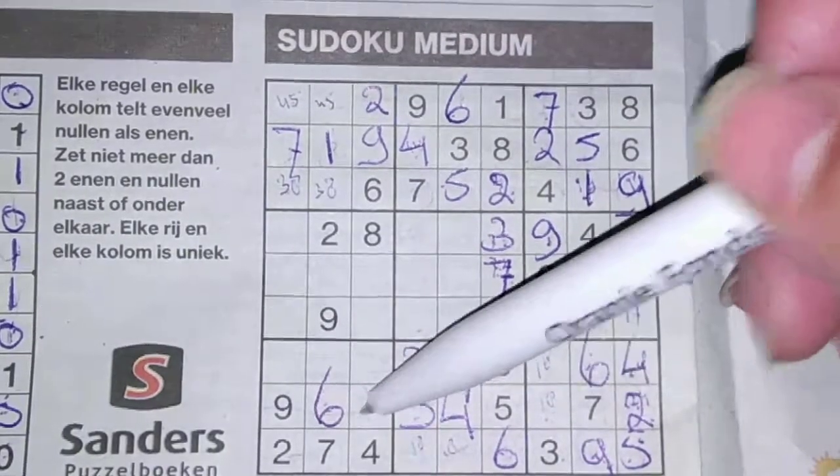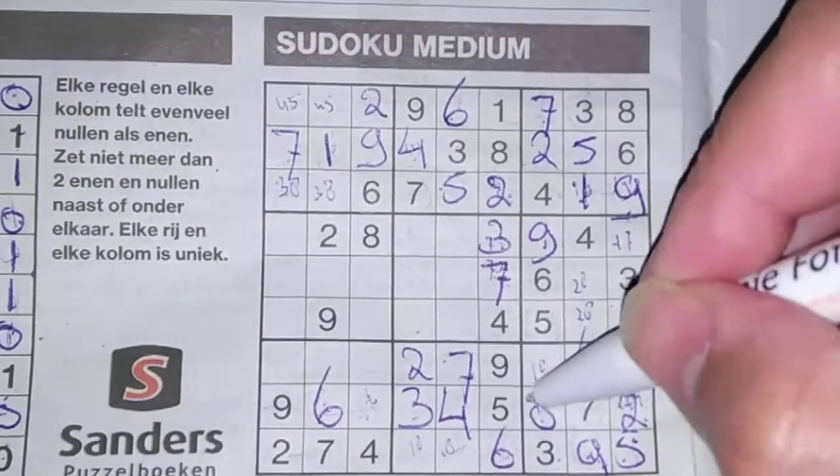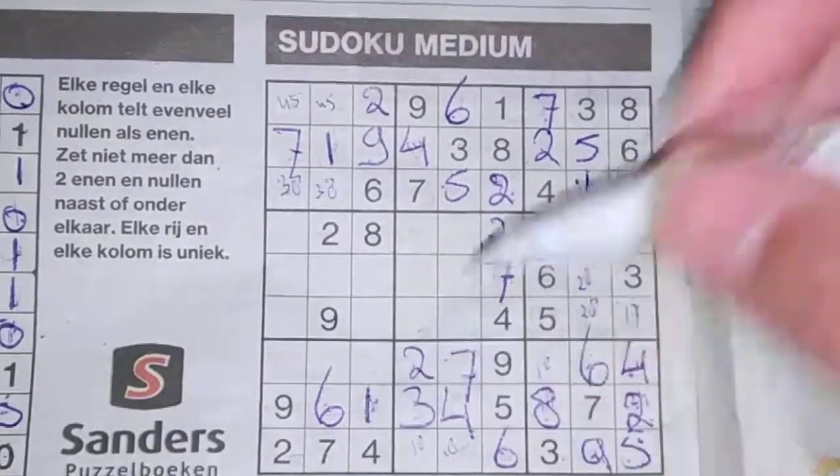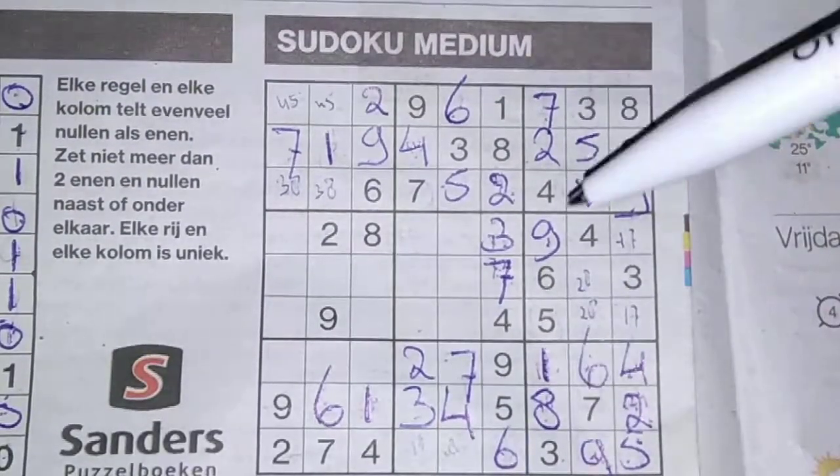2 numbers left, 1 and 8. We have an 8 here, no 8 there. 8 should be here, and the 1 goes there. 1 number left in this big square for the number 1.